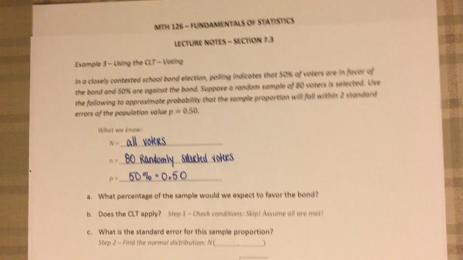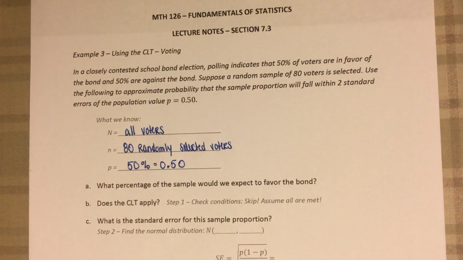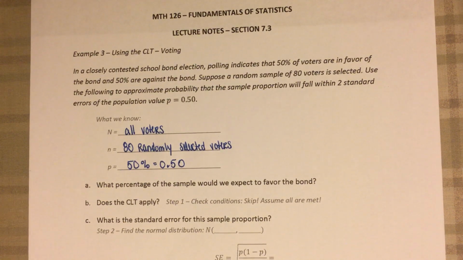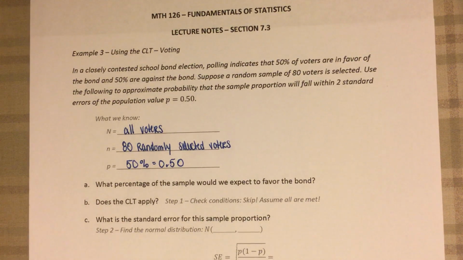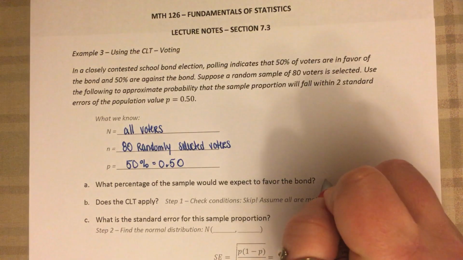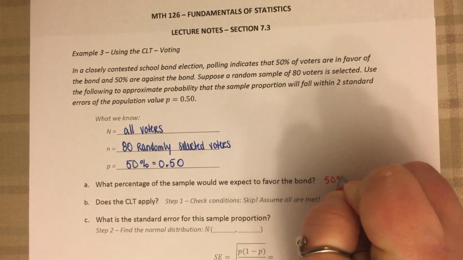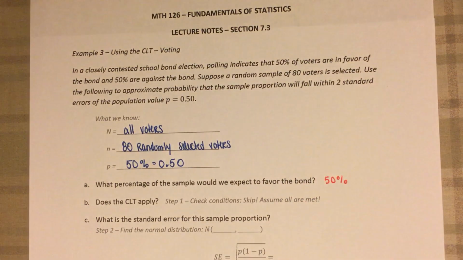Right, so this one is going to walk us through and ask us a few different questions. So we're going to slightly vary our steps that we saw in the last couple of examples. There's a couple of homework questions that are set up this way. So what percentage of the sample would we expect to favor the bond? Well, we would expect 50%. Right? So right now polling indicates that 50% are in favor, 50% are against, so we should expect 50%.